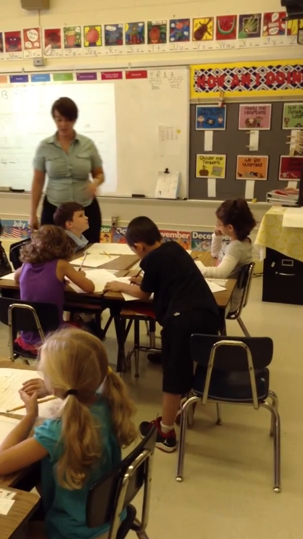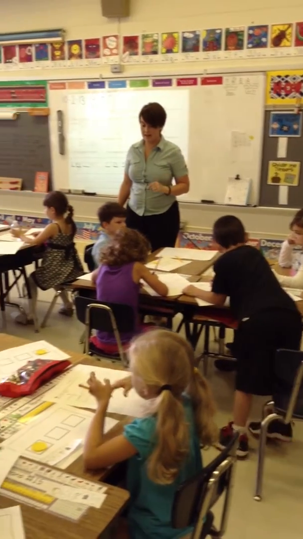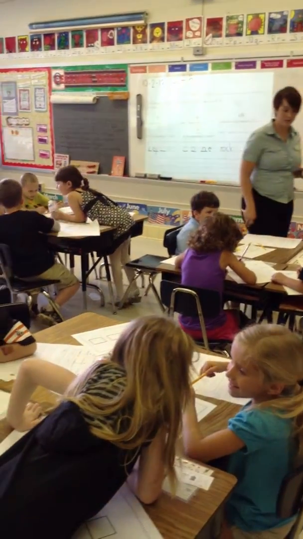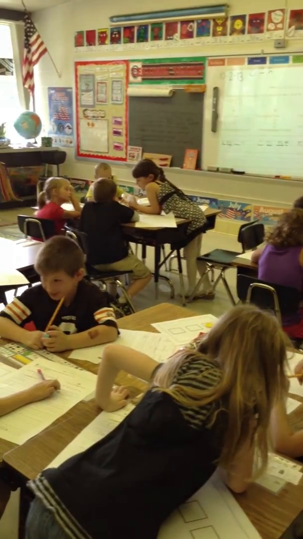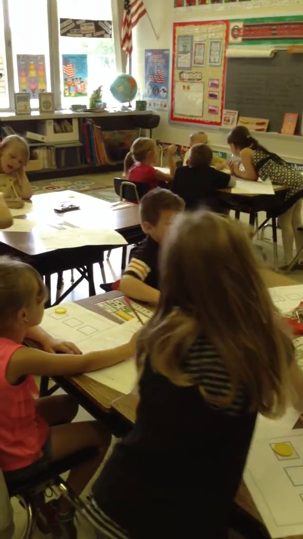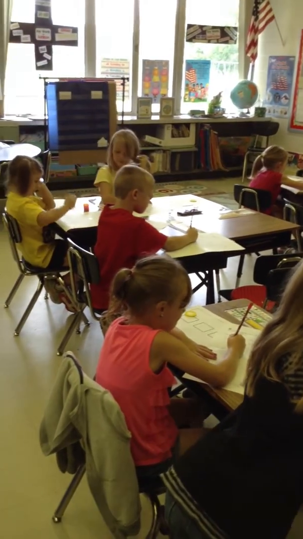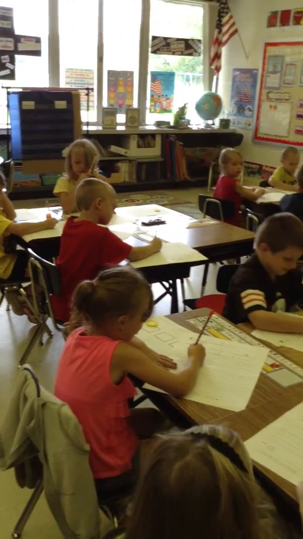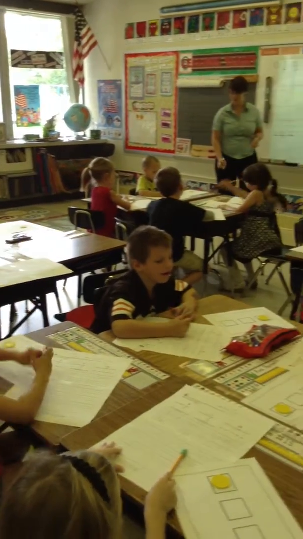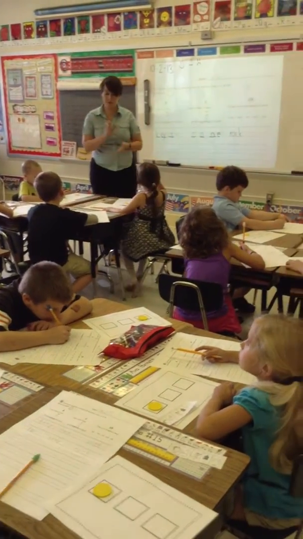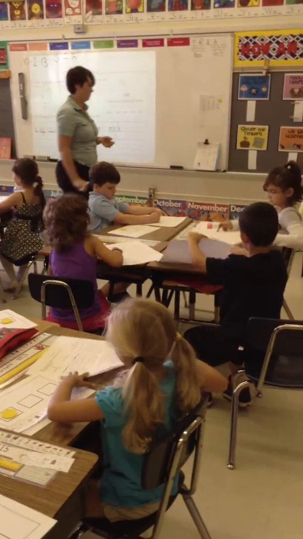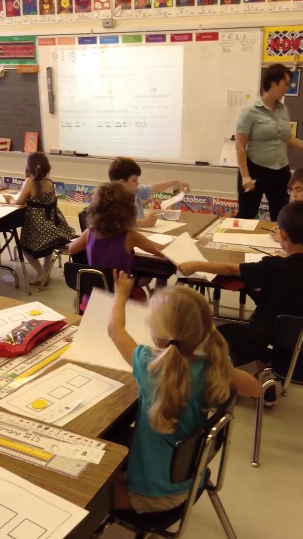Turn to talk to your group and tell them the last sound of the word. S. What should we write in the last blank? S. Write an S in the last blank. Fit the S between the dotted line and the bottom line. Now flip your paper over. You're going to do one on your own.